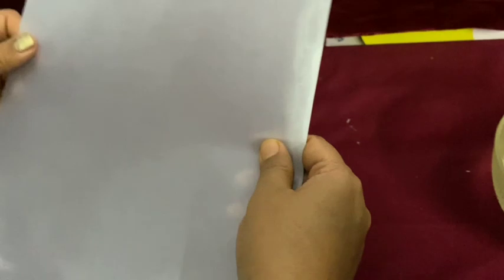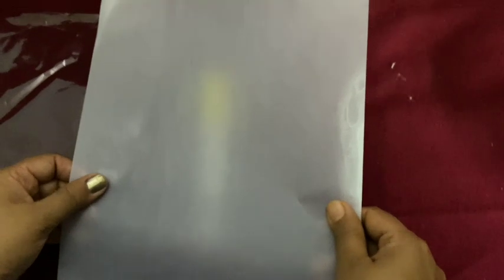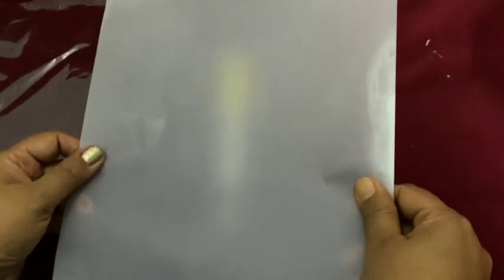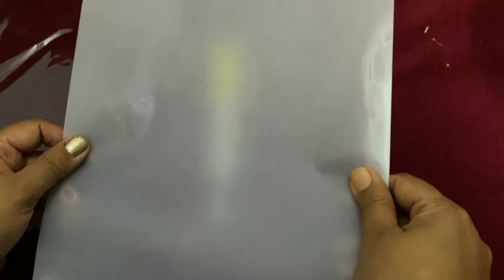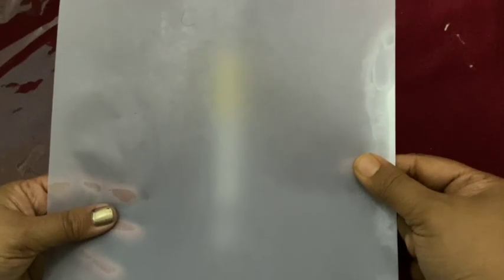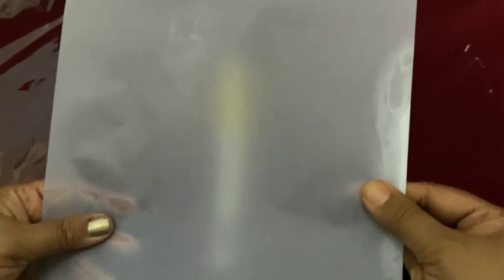Now this paper, if I try to look at this thermometer, you see, the thermometer is visible, but it is only partially visible. It's not very clear. Why is it not very clear? Because this paper is allowing only partial light to pass through it. The light is not passing fully through this tracing paper. This is why we are not able to see this object very clearly. We can see it partially. Is that clear?